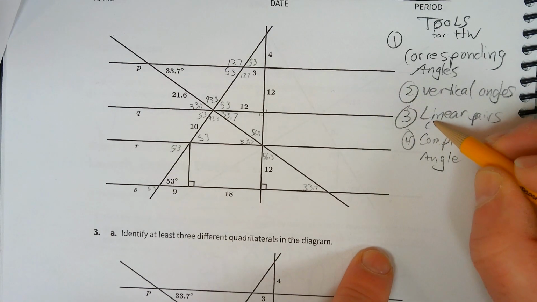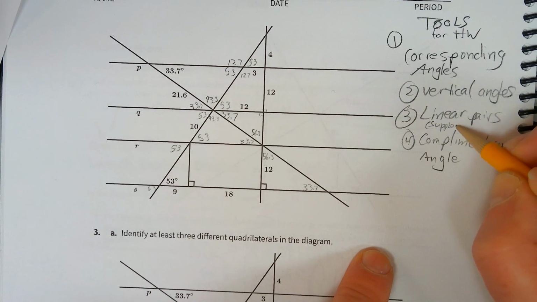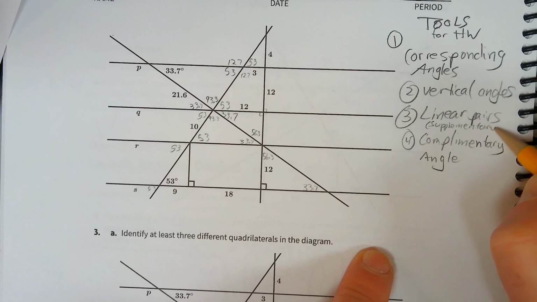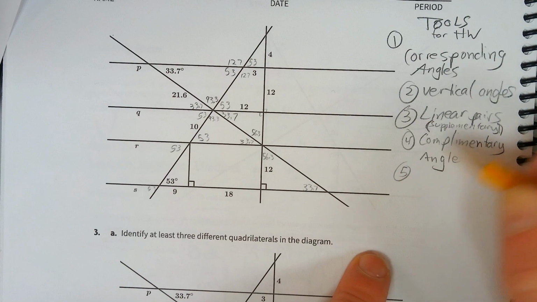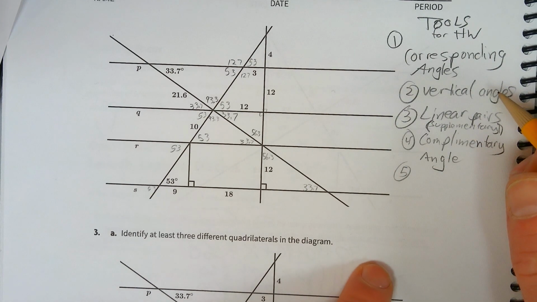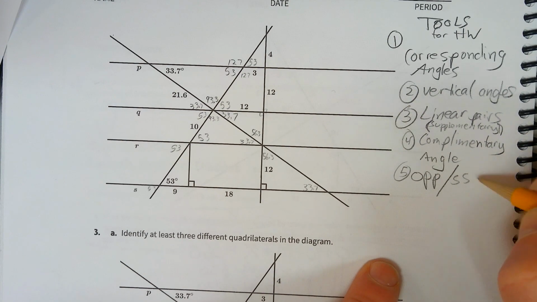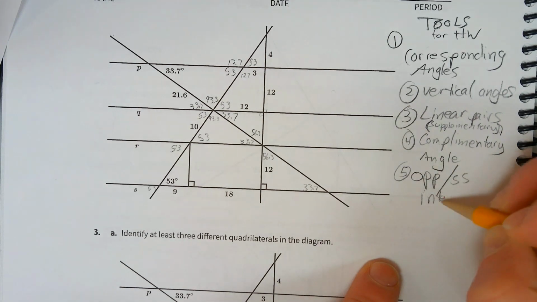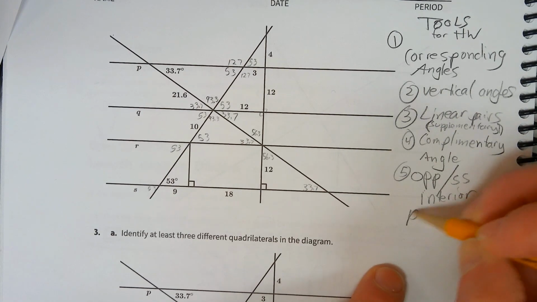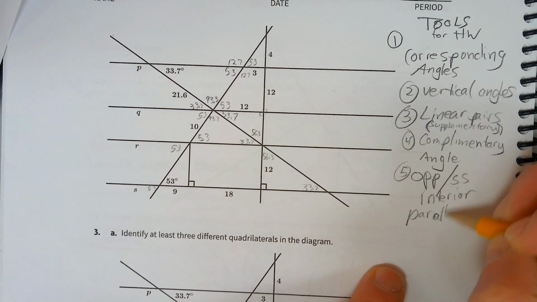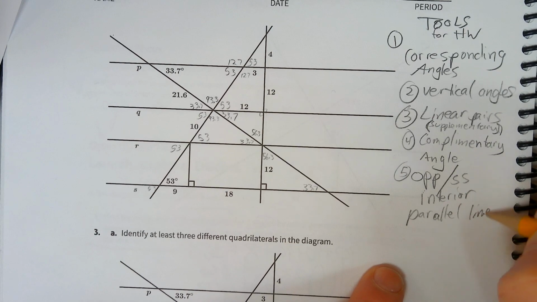Linear pairs are supplementary. Also, we could have complementary. And what else am I using? Opposite interior or same side interior to parallel lines. Obviously, the parallel lines are what are driving this diagram.